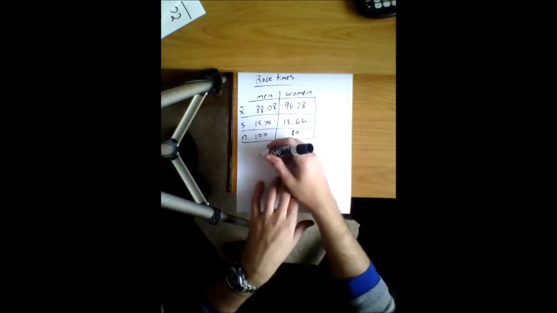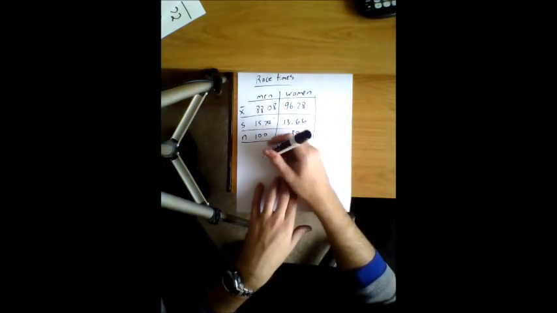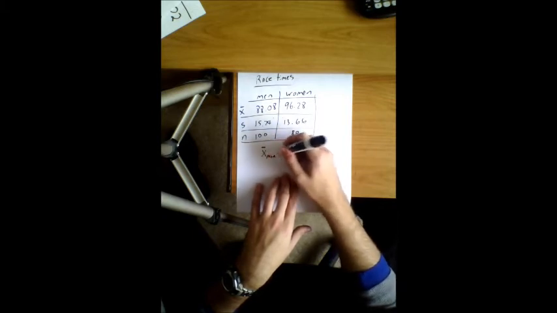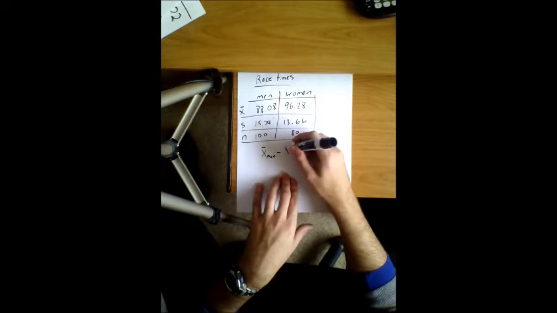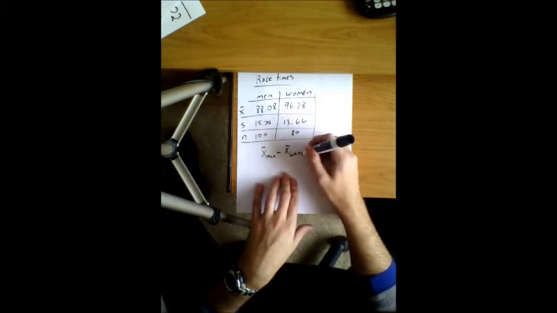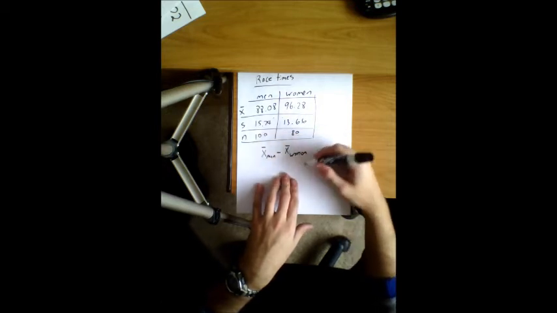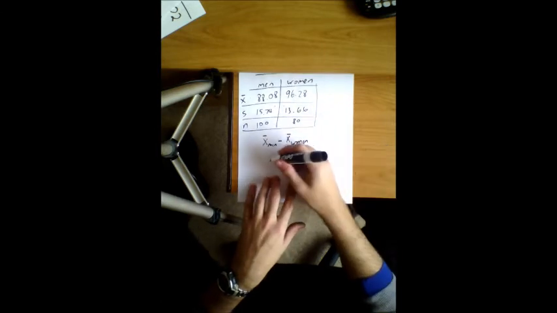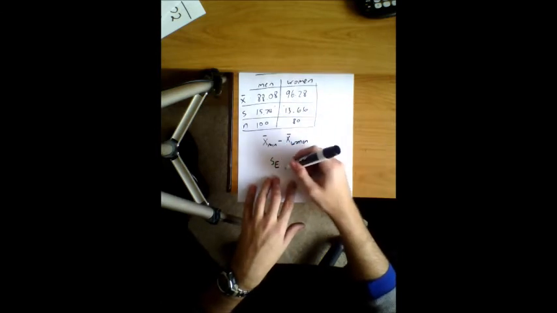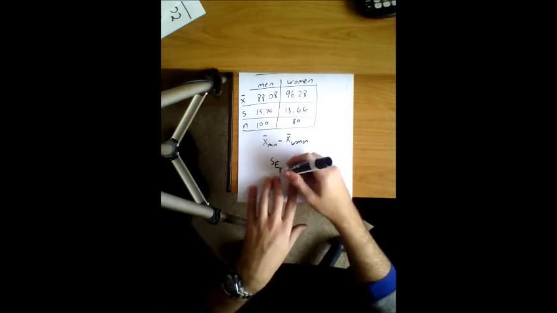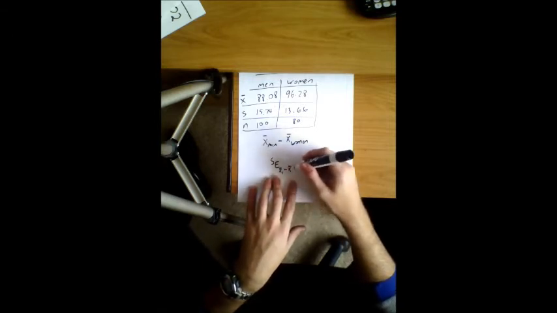So let's go ahead and say we're looking at X bar men minus X bar women. We're doing this kind of comparison. If I want to look at the standard error of this thing, the standard error of X bar, I'll write the general form first and then explain it.